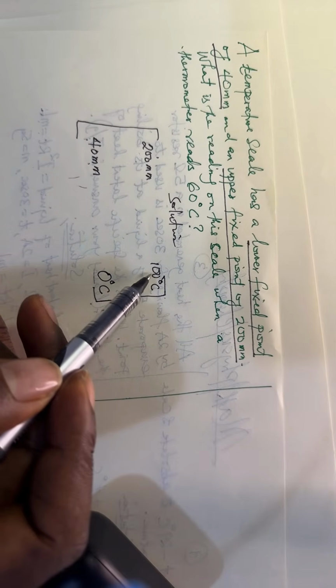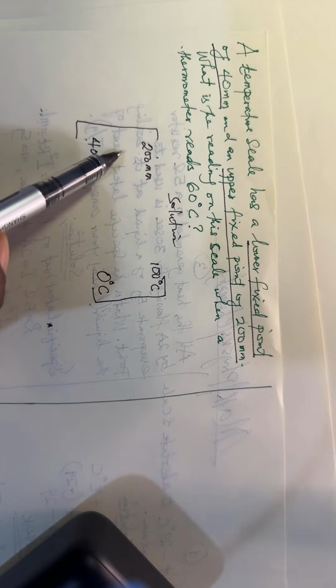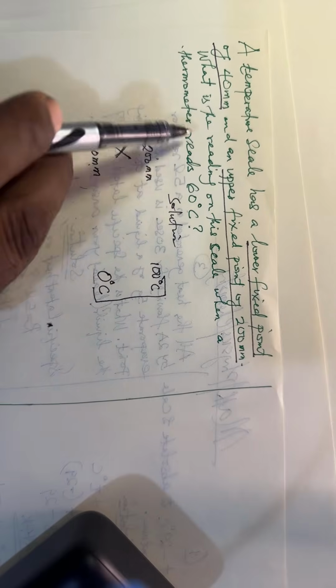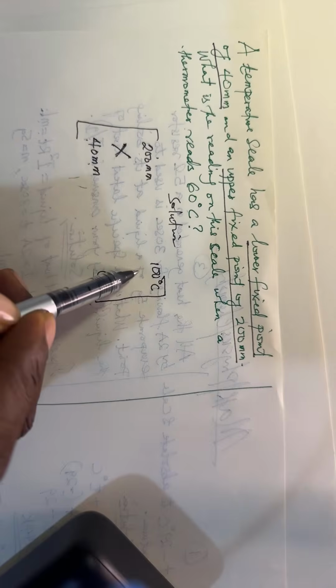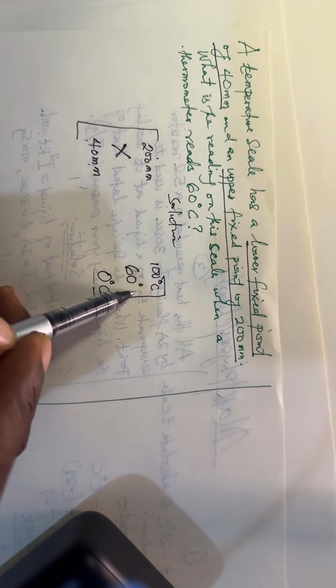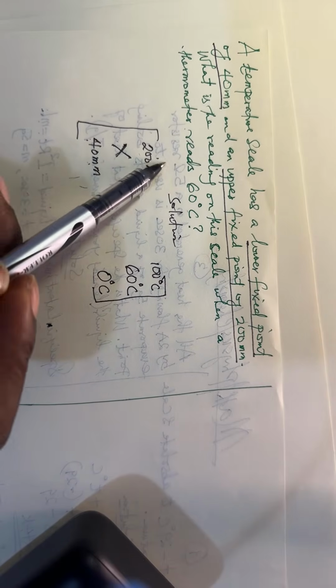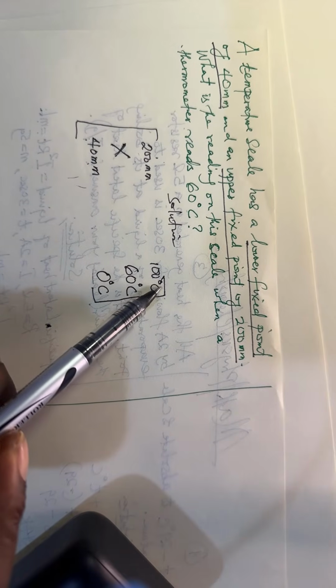From 0 degrees Celsius to 100 degrees Celsius. Now they are asking: what is the reading on this particular part of the scale? That's X. What is the reading on this part when the thermometer scale reads 60 degrees? So when it is 60 degrees at this point, what will be the value of this part in millimeters? Remember, this is the lower, this is the upper. By default, this is the lower of temperature and this is the upper.